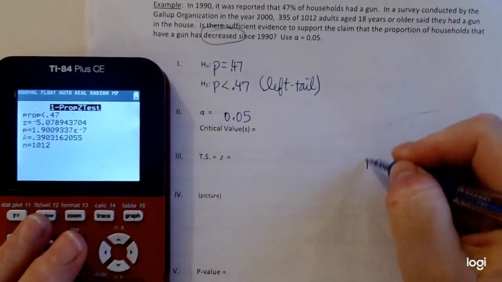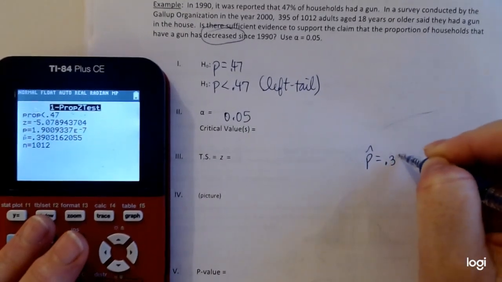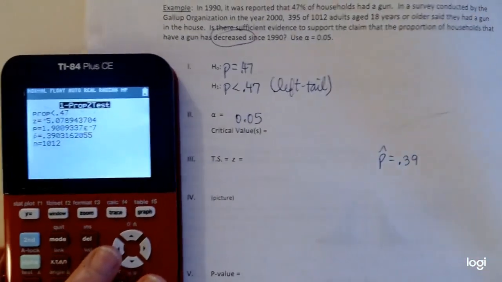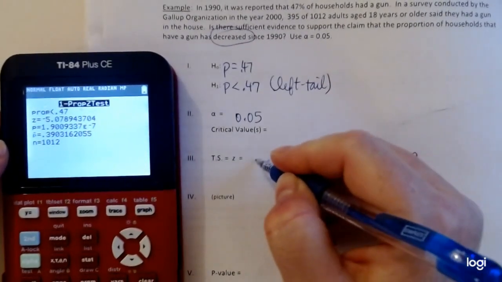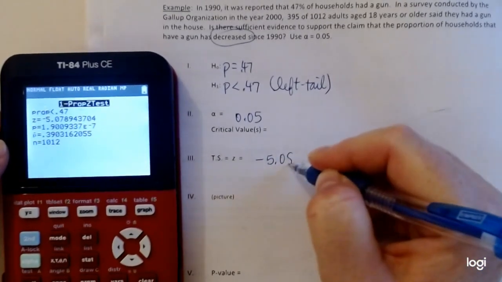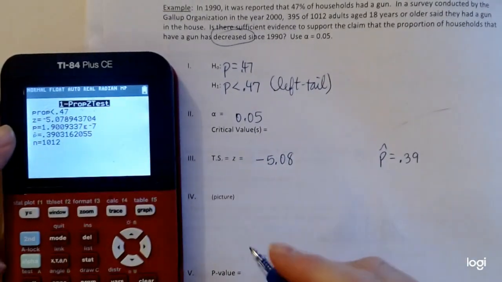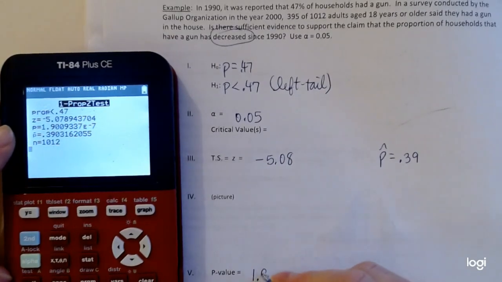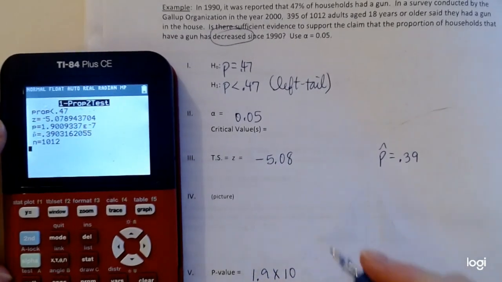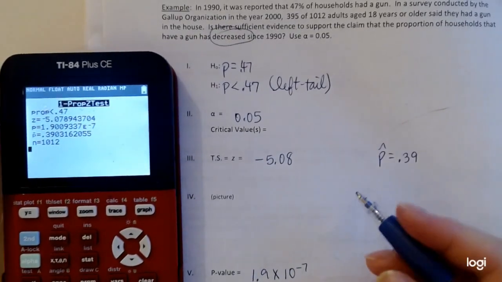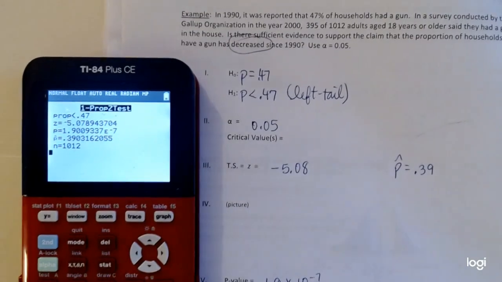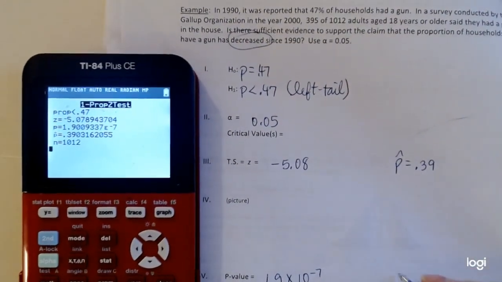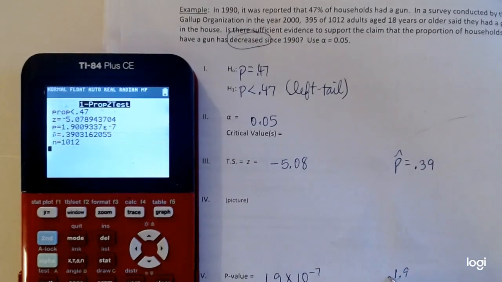P hat, we'll write that down here, is 0.39. Now that was our sample proportion. Our test statistic, Z, is -5.08. We'll get to the picture in a minute. The p-value is 1.9 times 10 to the -7. And remember, that's why we review our scientific notation, so you know what that means. And if we look at it this way, 1, 2, 3, 4, 5, 6, 7.